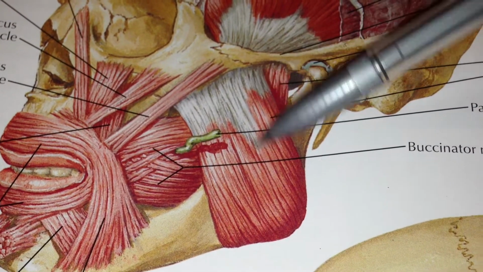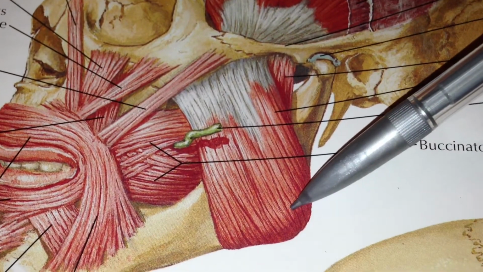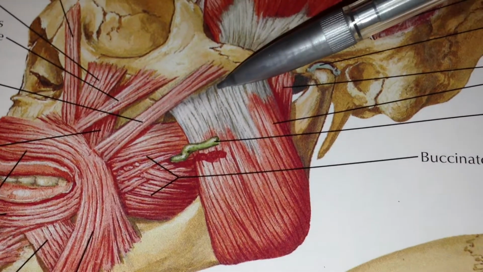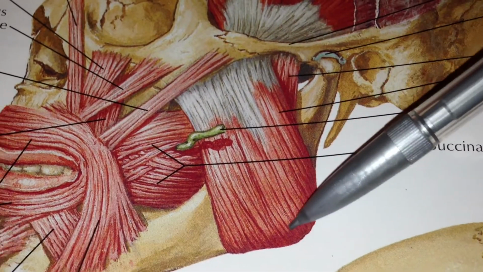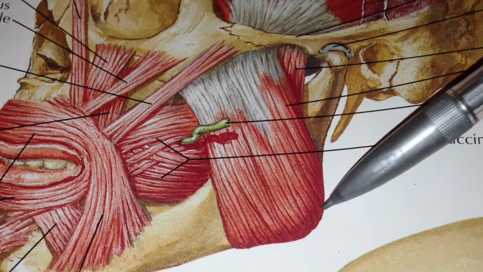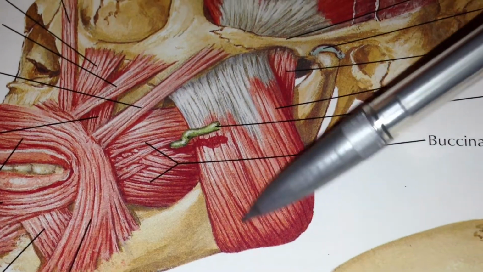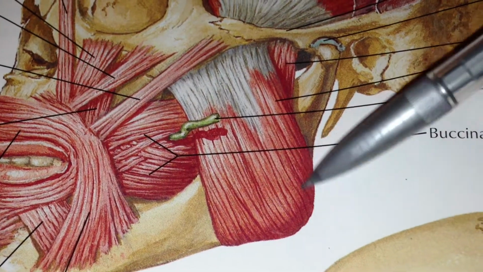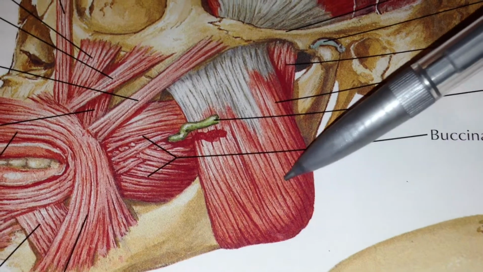Okay. Now, the second muscle you see is this muscle right here. This will be the masseter. The masseter will originate from the zygomatic arch and the maxilla, and is going to insert onto the angle of the mandible on its outer aspect, and this area specifically will be known as the masseteric tuberosity.